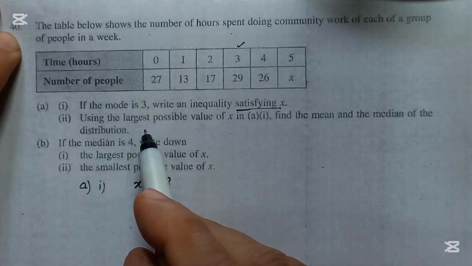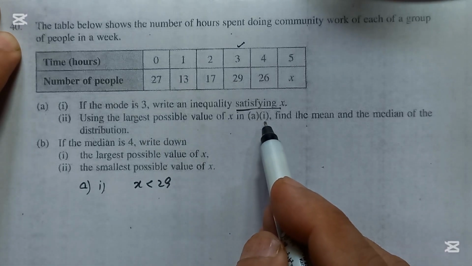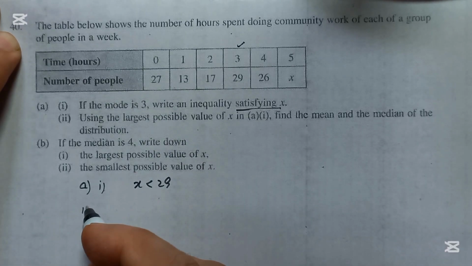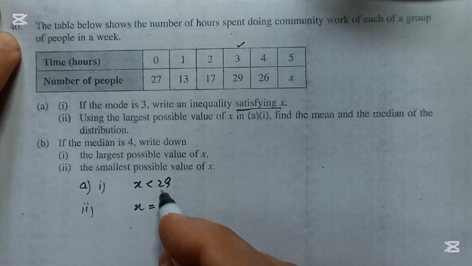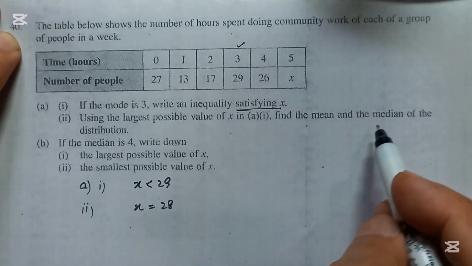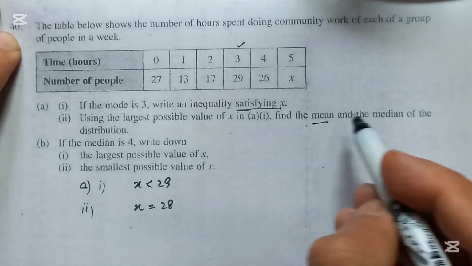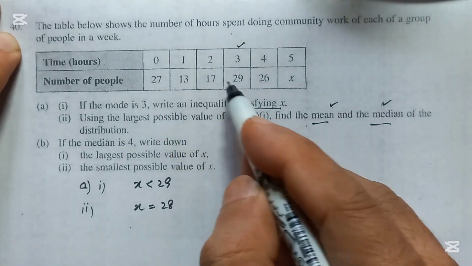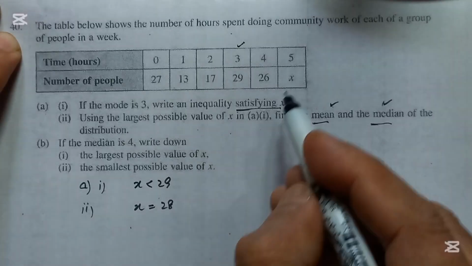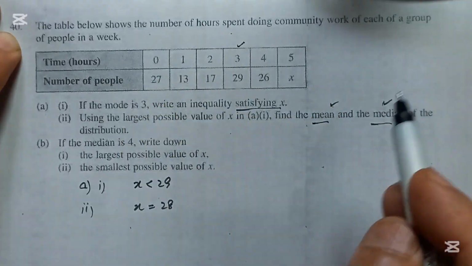In the second part, using the largest possible value of x from the first part, the maximum value for x will definitely be 28. Then find the mean and median of the distribution. Beta, you will find the mean and median by yourself because you have learned the method to find the mean and median of this kind of question. Just put 28 in place of x and, using the data, find the mean and median.